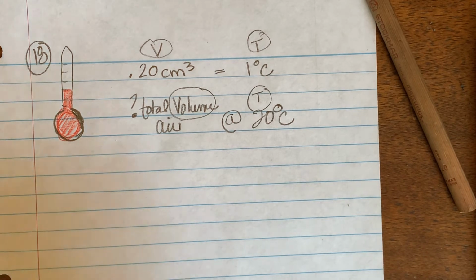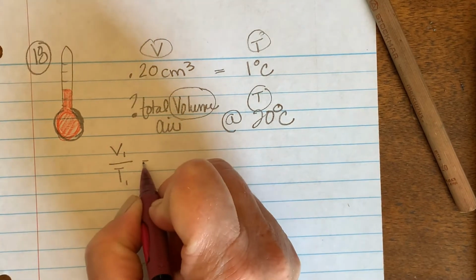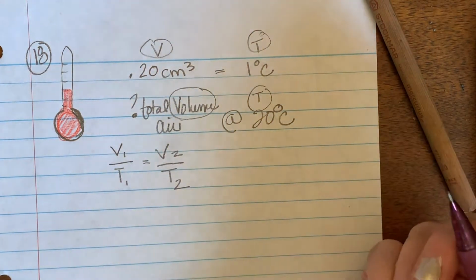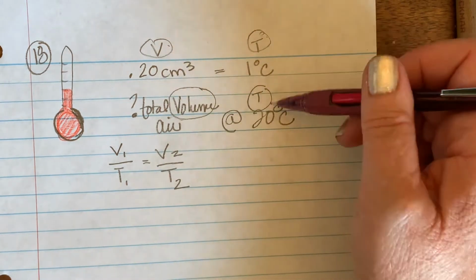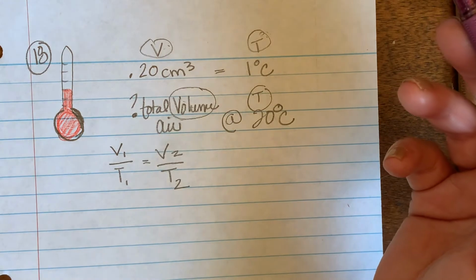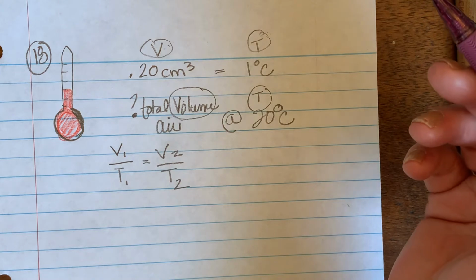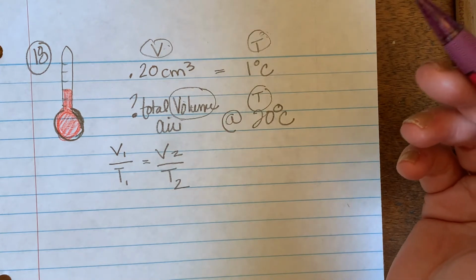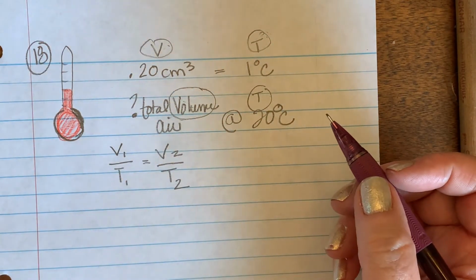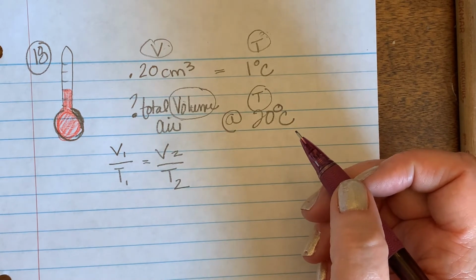Okay, so let's go ahead and write in volume 1 over temperature 1 is equal to volume 2 over temperature 2. Now, how did I do that? Well, once again, I just looked and saw what variables I am working with. Then I went back to my sheet that tells me the different variables that are available, and I chose the one that fits, and it's this one. And so now all I need to do is plug my numbers in and solve.